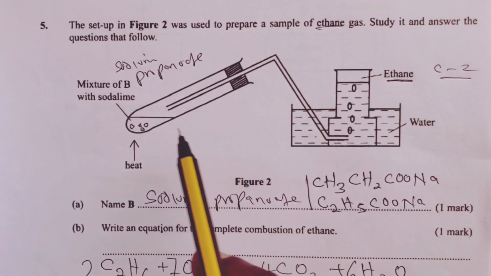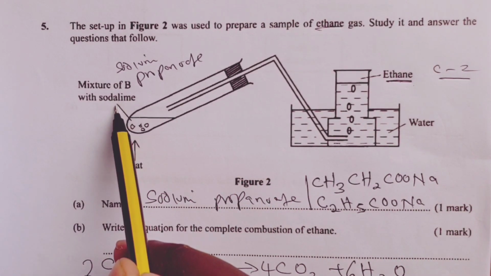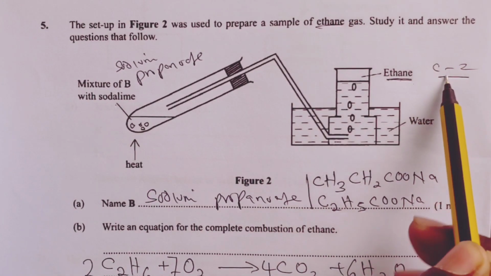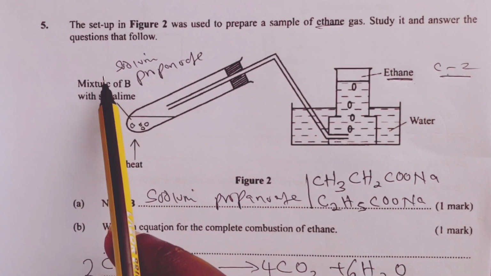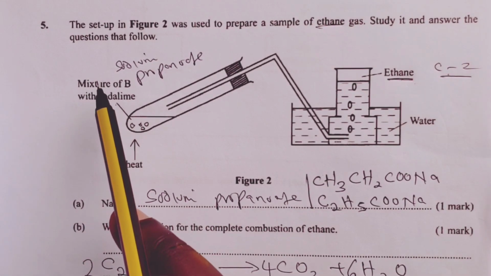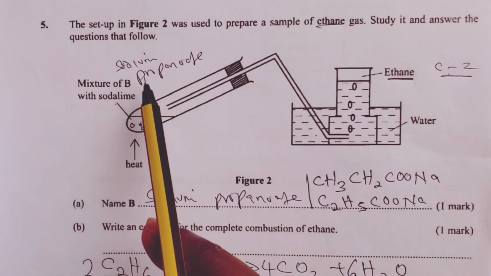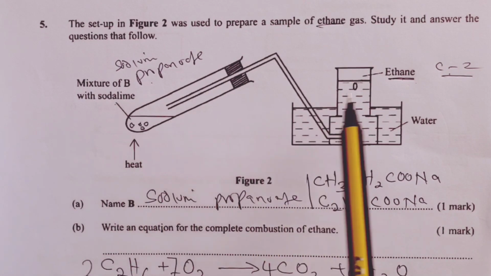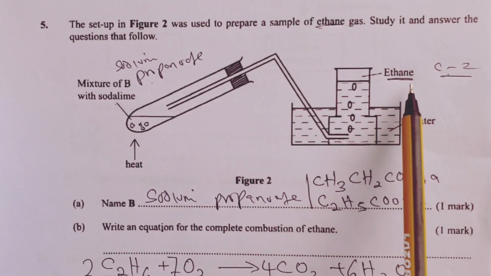We need to react soda lime with a sodium salt that has the general name of sodium alkanoate. But to be particular, because we are preparing an alkane with 2 carbons, the sodium salt should have 3 carbons, and that gives it the name sodium propanoate. So we shall heat the mixture and then we collect ethane over water.